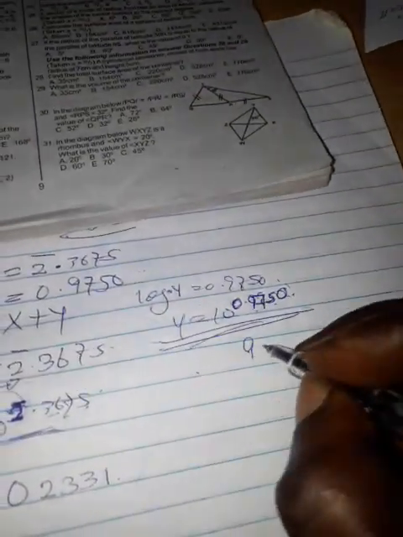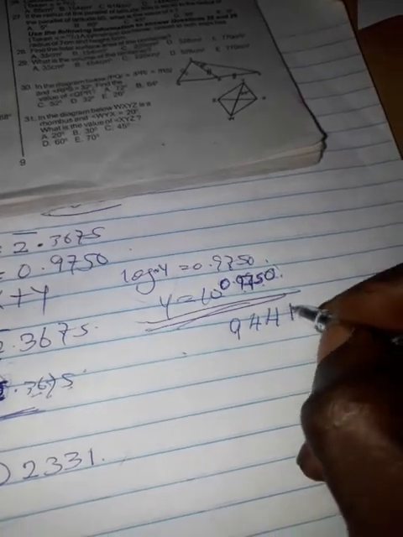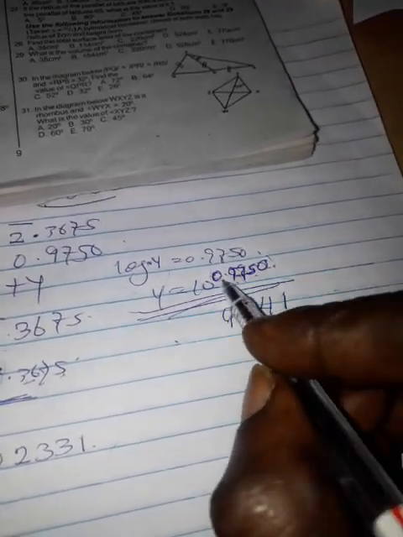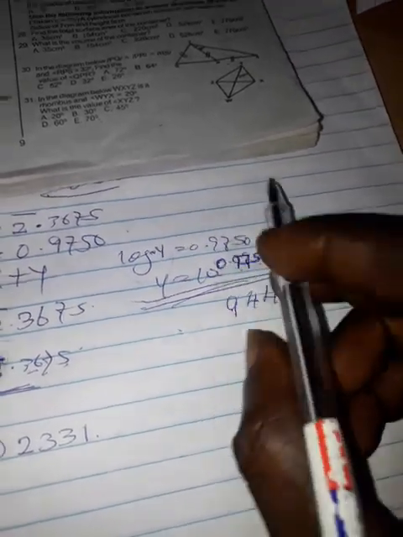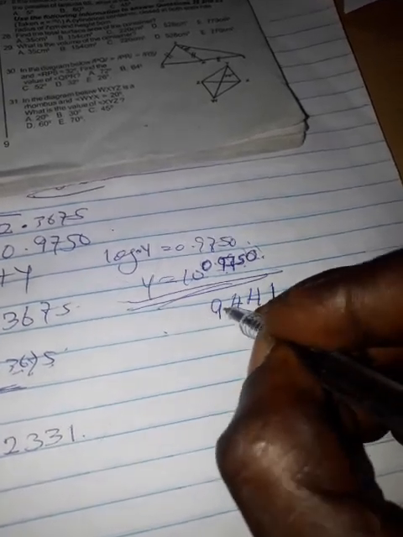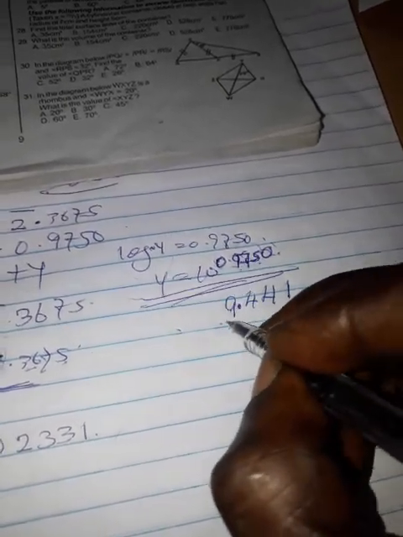Don't forget that the first row is under 0. This is 97. 1 2 3 4 5 6. That is 9441. So the value I got from the antilog is 9441. Because this figure started with 0, I just have to put a point here. So that will define my result.